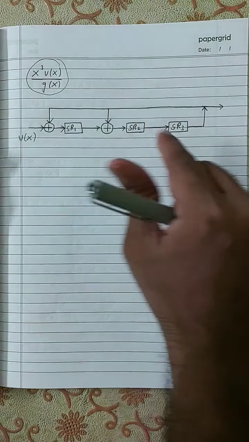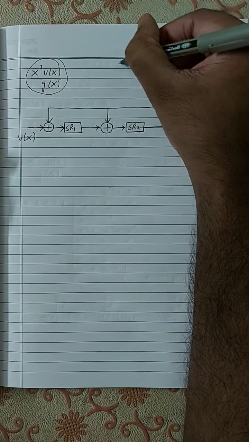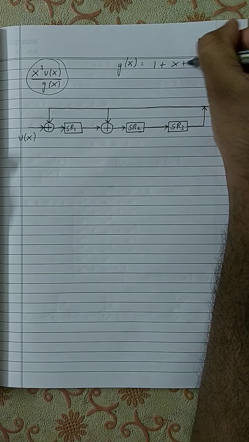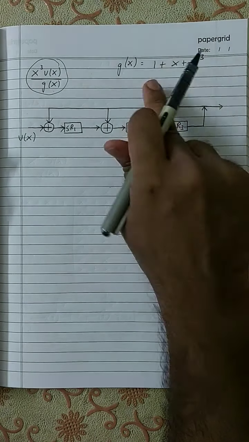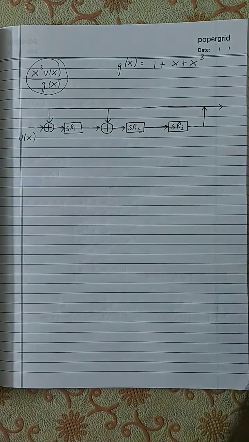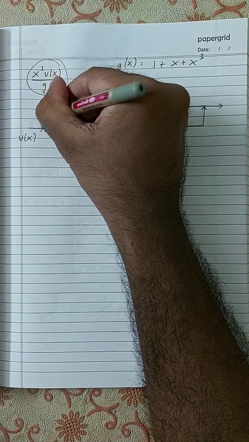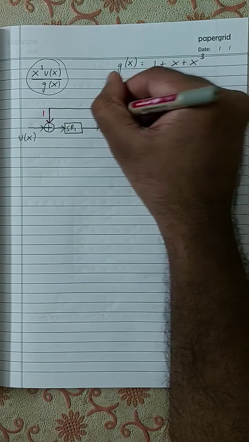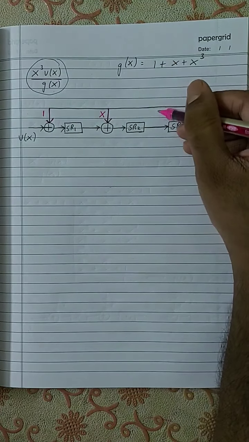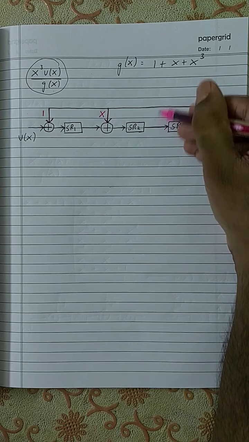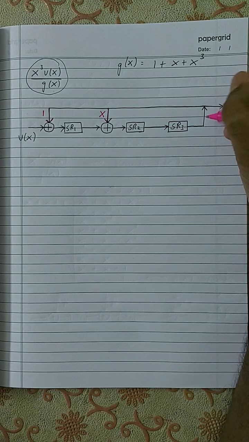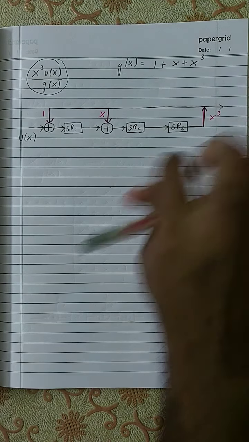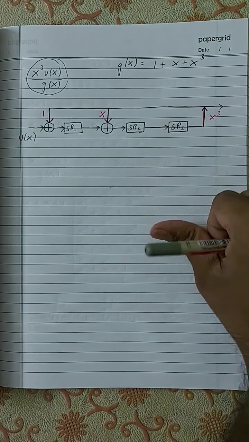This is the working. So here, we know that g of x is equal to 1 plus x cube, right? That is your example, 1 plus x cube. That is what I have written over here. This connection over here represents 1. This connection over here represents x, and there is no x square. That is why this is an open connection, and that is why there is no XOR function, and this connection represents x cube. So that is how you need to draw your division circuit.